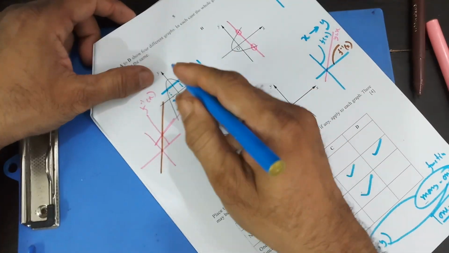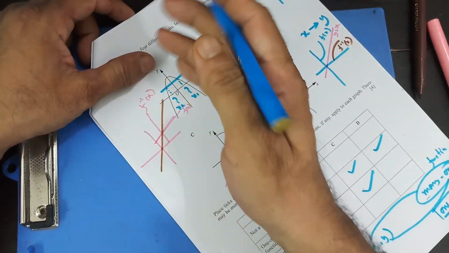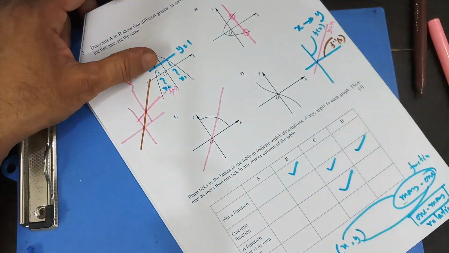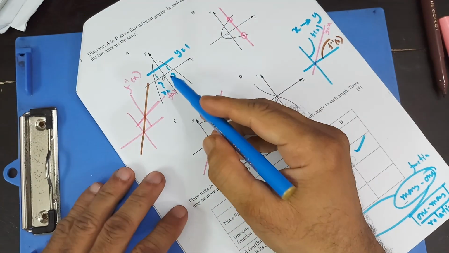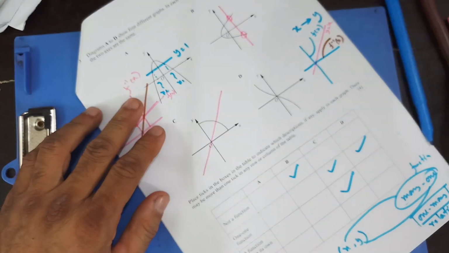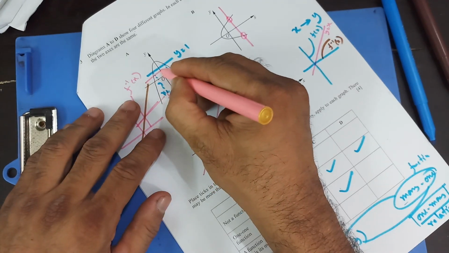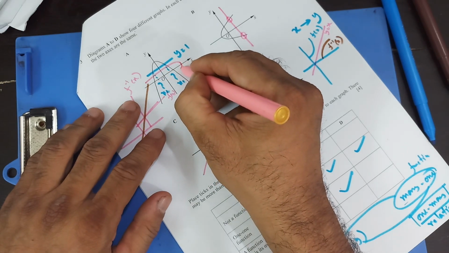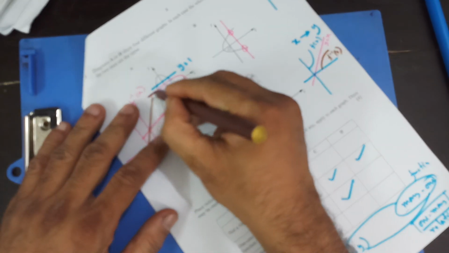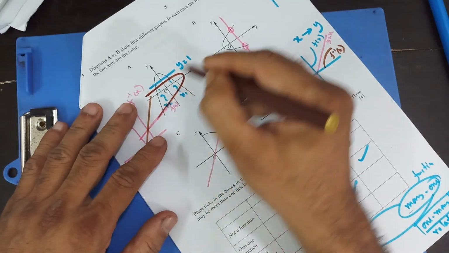Now when I try to find out its inverse, then what is it going to be? If we try to find the inverse of this, it should look more or less like this. Now look at this.